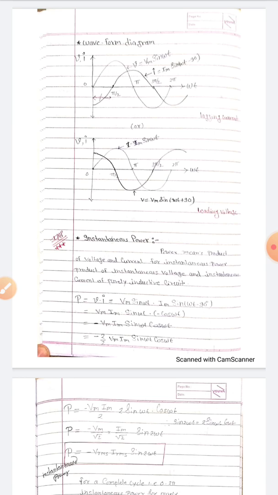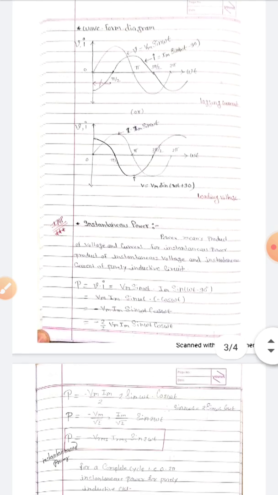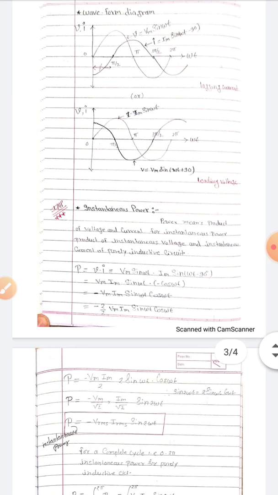Now Vm into Im, and sin(ωt − 90) can be written as minus cos ωt. Now we take the minus sign outside, so minus Vm into Im sin ωt cos ωt. Now multiply and divide by 2, then Vm into Im by 2, and 2 into sin ωt into cos ωt. We can say 2 sin ωt cos ωt is equal to sin 2ωt.